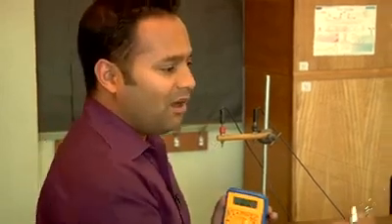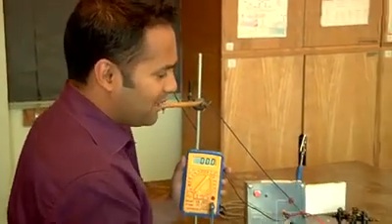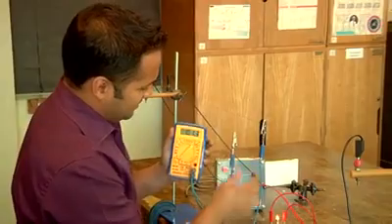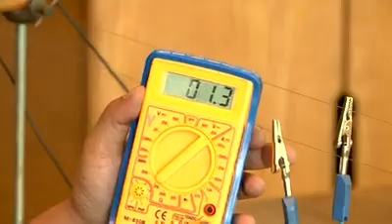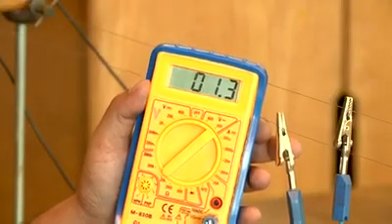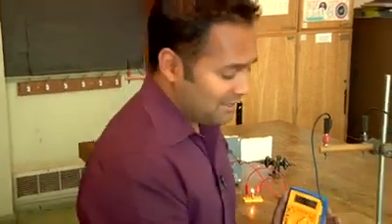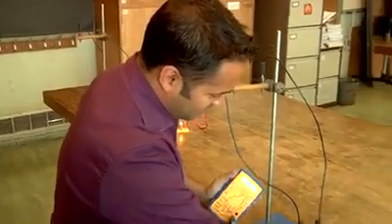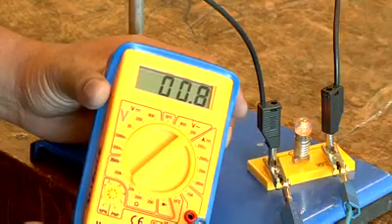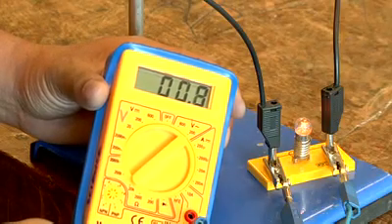If I now move about halfway along the cables, I've got a reading of 1.3 volts between them. By the time I've got to the second bulb, the voltage has dropped right down to about 0.8 of a volt.